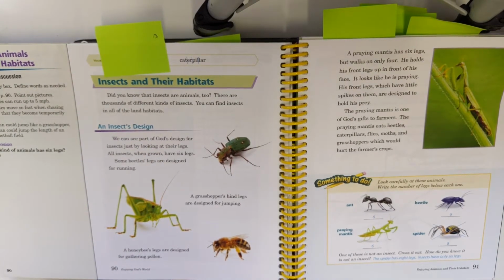Did you know that insects are animals too? There are thousands of different kinds of insects. You can find insects in all of the land habitats.